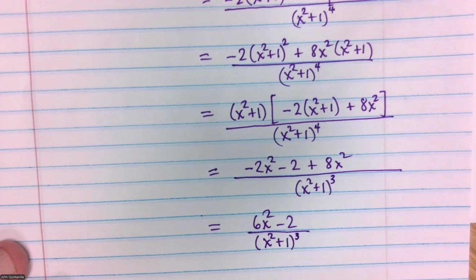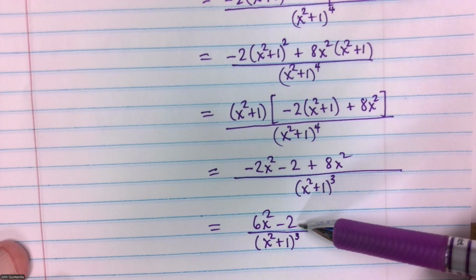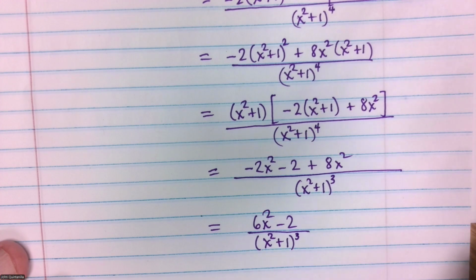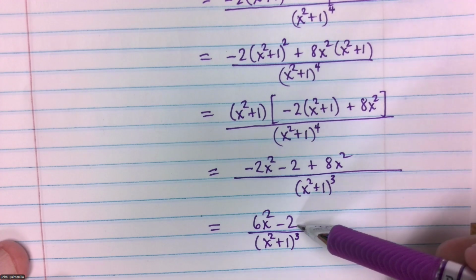And so that is the second derivative of this function, simplified as best we can, 6x squared minus 2 over x squared plus 1 quantity to the third. You have the option of factoring 2 out of the numerator if you so wish. I'm certainly not going to take points off for that, but this is good enough.